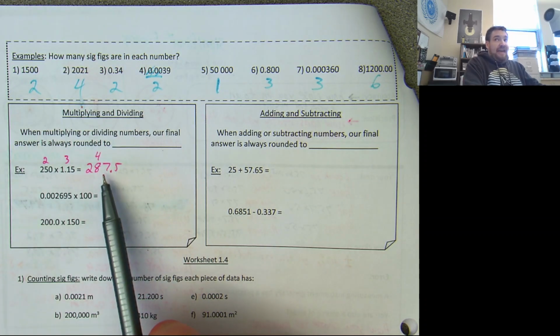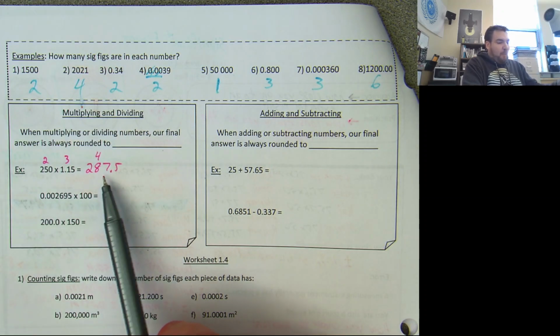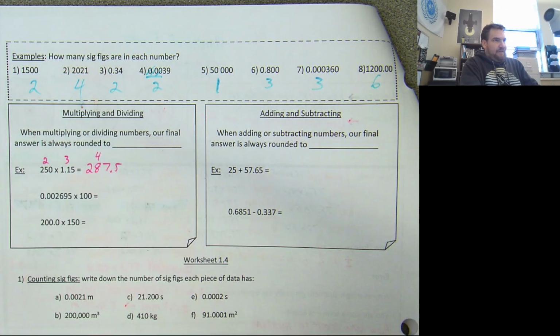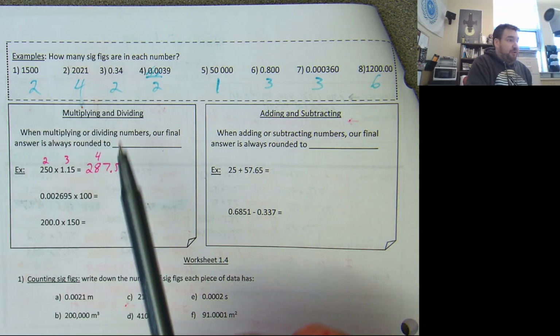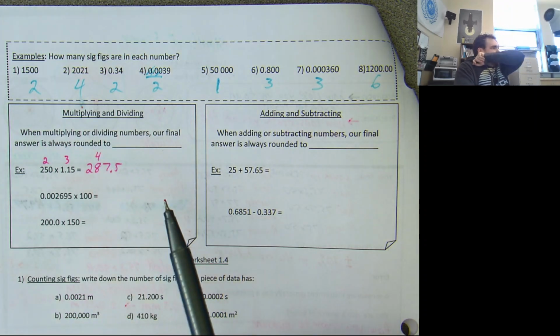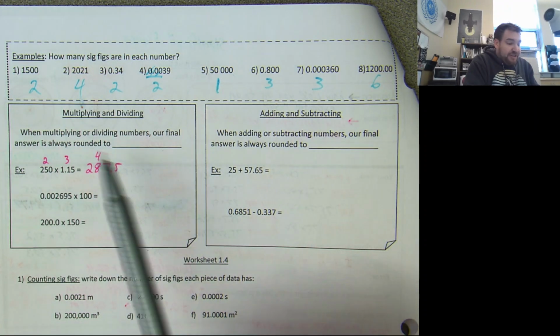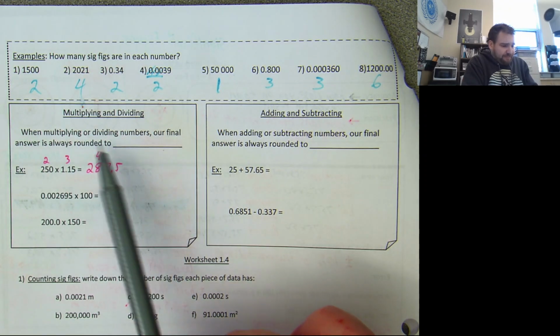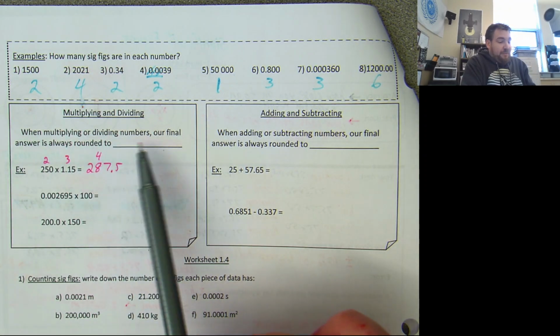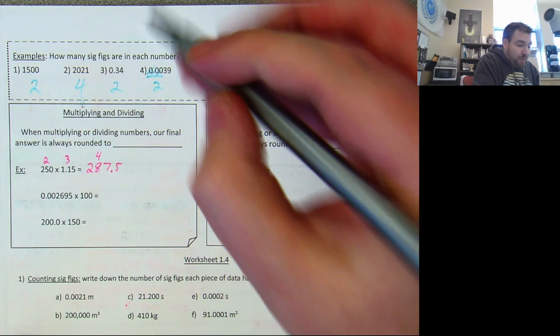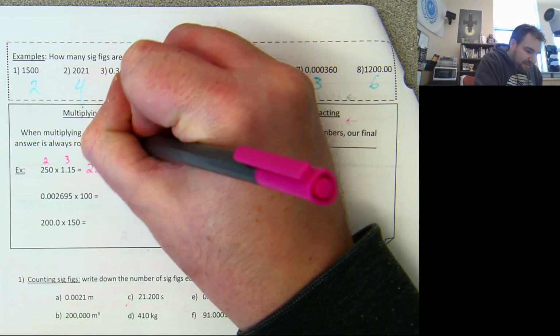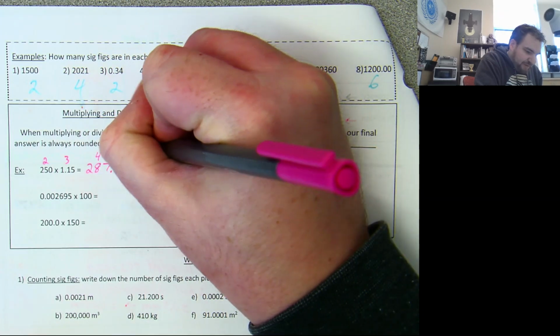We can't say that our answer somehow developed more significant figures than the numbers that went into getting it. So here's the rule for multiplication. The rule for multiplication and division. When multiplying or dividing numbers, the final answer is always rounded to least sig figs.